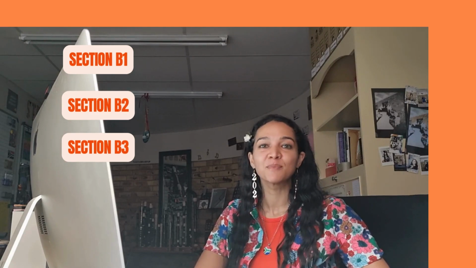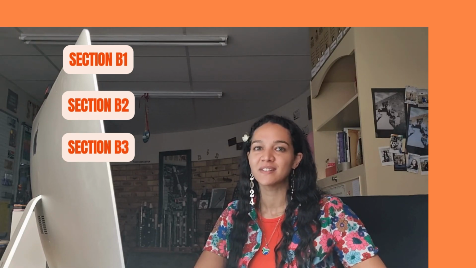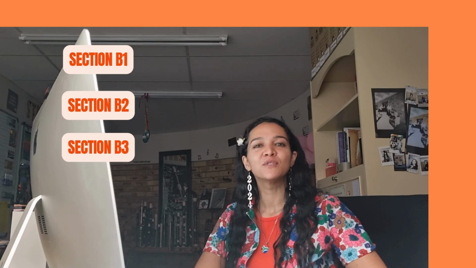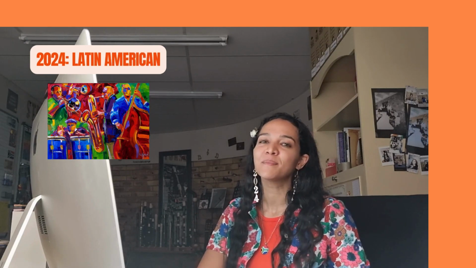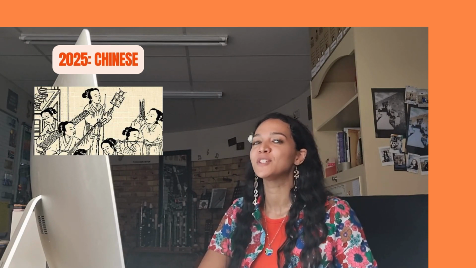Today we're looking at the November 2020 past paper, paper 1-2, and we're going to listen to the mysterious voice as well, giving the appropriate instructions to what we need to do in the whole section B. So of course, section B comprises 3 sections. Section B1, which counts 6 marks, section B2, which also counts 6 marks, and then section B3, which counts 10 marks. Section B3 has to do with your world listening focus for the year. So for 2024, that will be Latin American music, and for 2025, that'll be Chinese music.